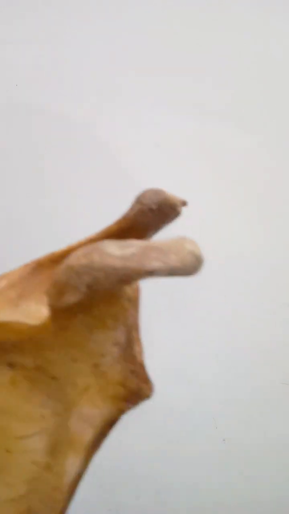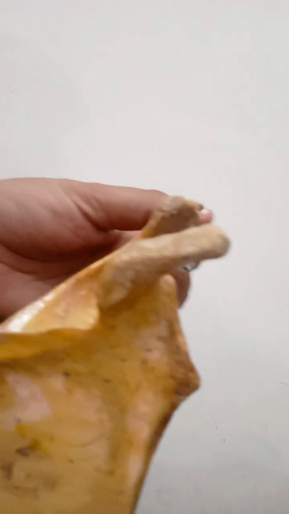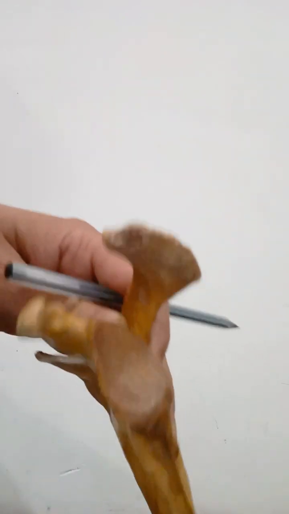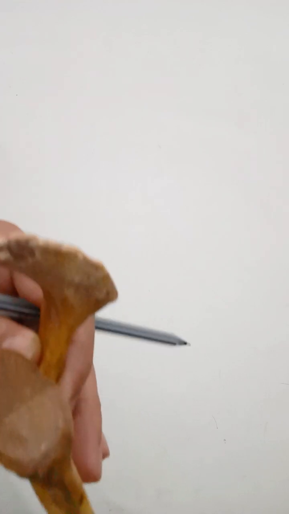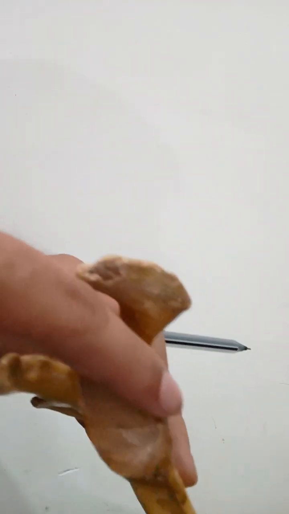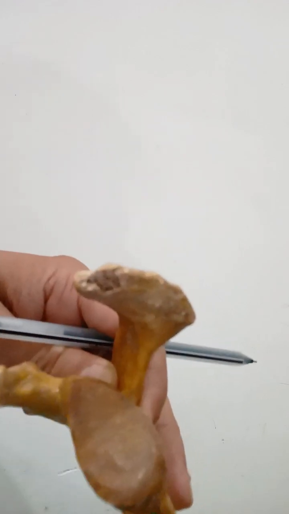The inferior belly of the omohyoid muscle arises from the upper border near the suprascapular notch. This is the suprascapular notch, and here is the origin of the inferior belly of the omohyoid muscle. Next is the margin of the glenoid cavity, and here is the capsular attachment. It gives attachment to the capsule of the shoulder joint and to the glenoid labrum, which is cartilaginous.